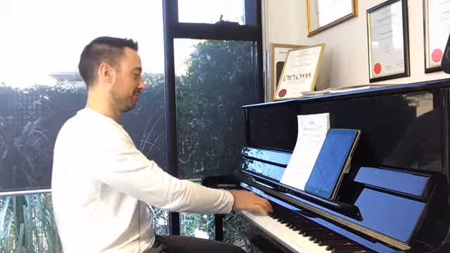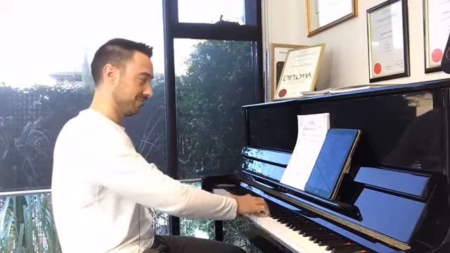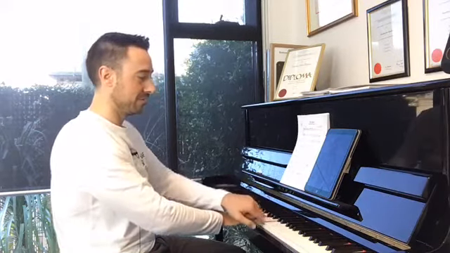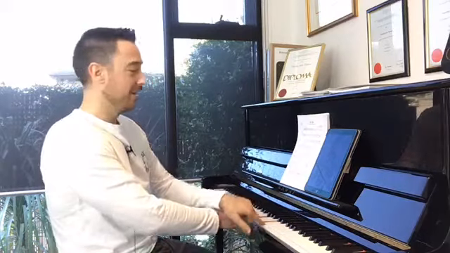This is just a C minor chord, G7, and at the end, a little crossover at the end.